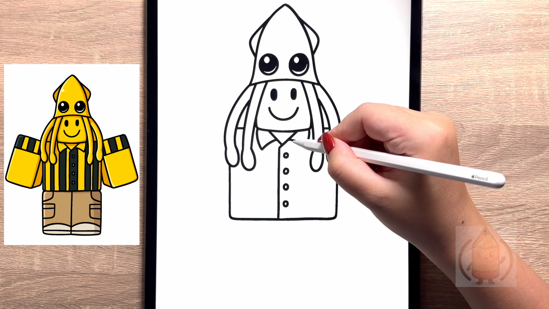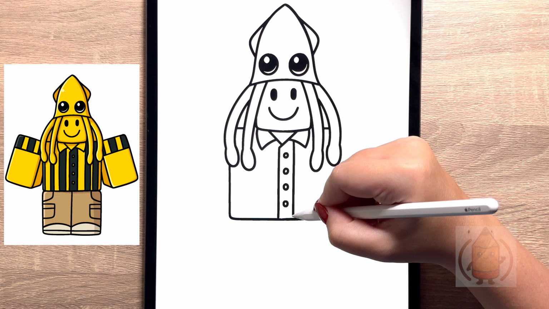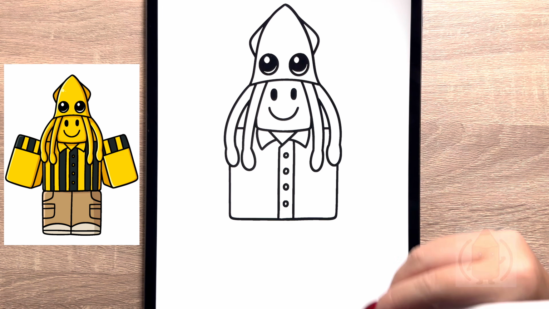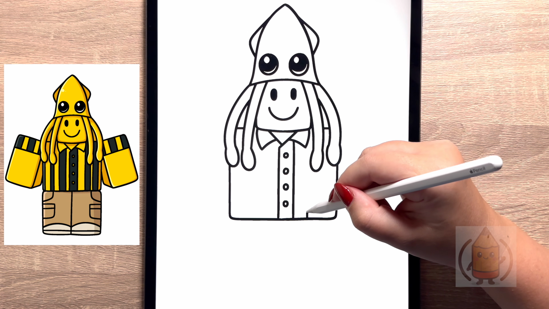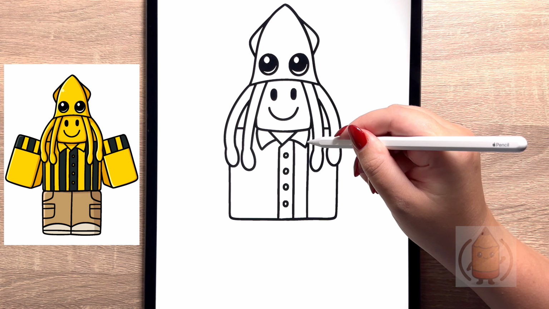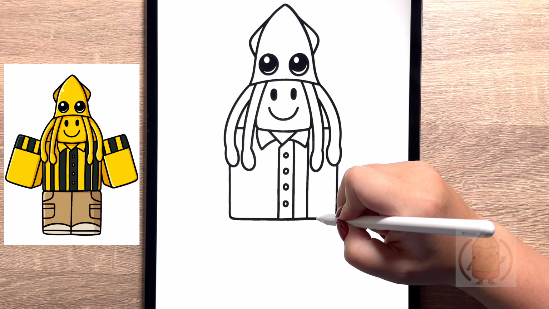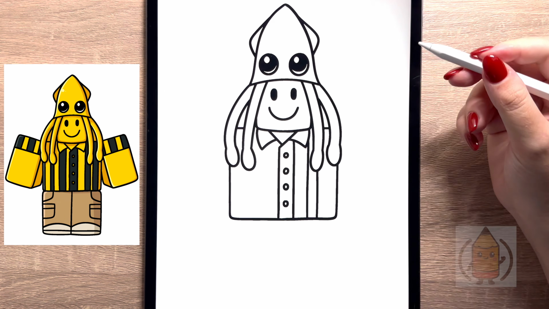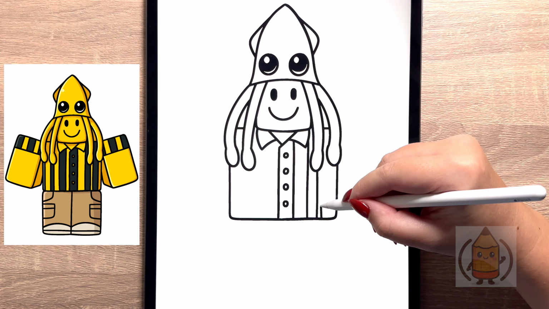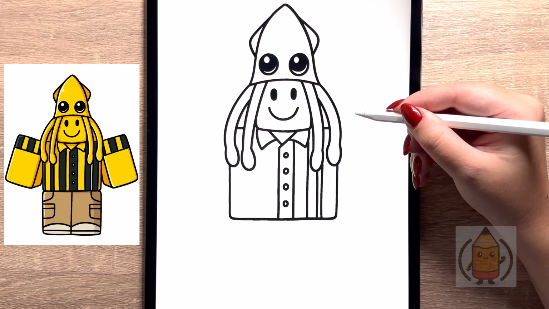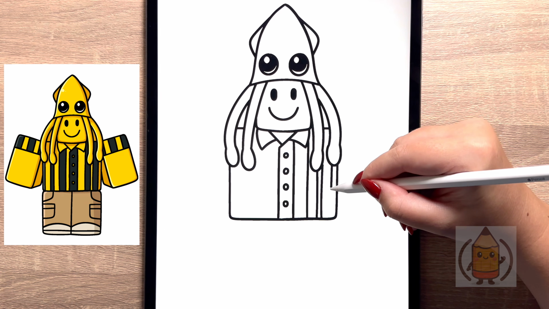Let's step over now on the right hand side. We're going to draw in a straight line that comes down for the pattern on the shirt. Let's step over again, replicating that, bringing that over and through towards the top. Step across again, bringing that through. And then again underneath the tentacle. Then one more time, we're just going to bring this down on the side.